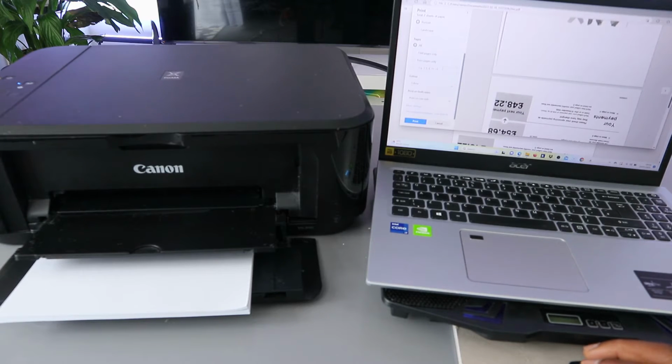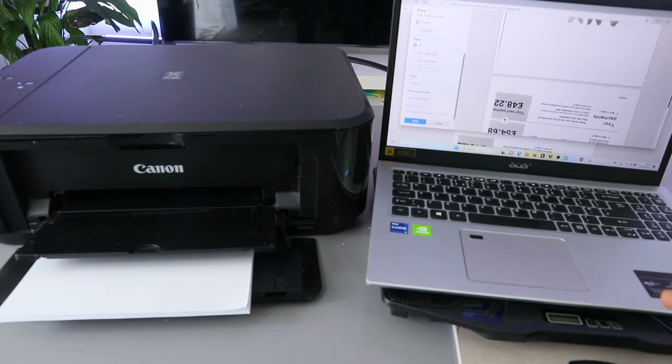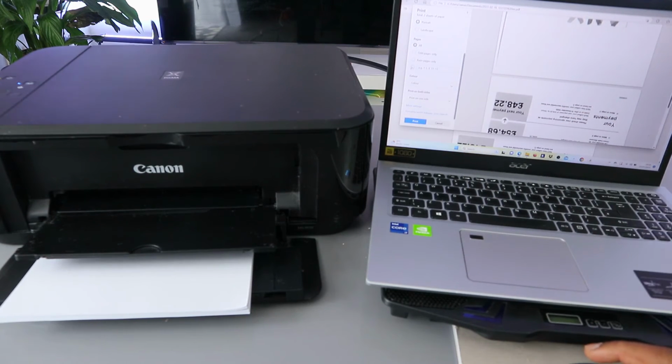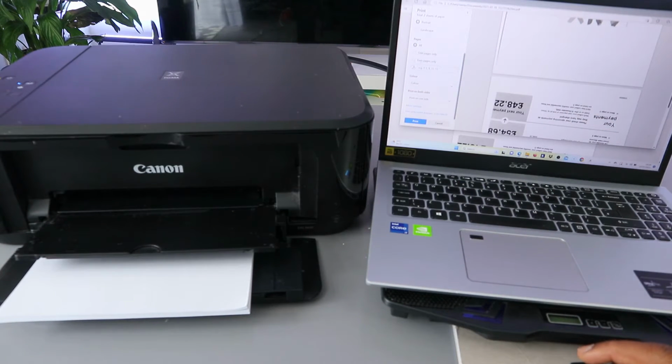The next thing to do is it will ask you for pages. You select if you want to print all the pages, or you want to print odd pages only. Odd pages are like 1, 3, 5, 7, and 9. Or even pages. Even pages are 2, 4, 6, 8, 10, and so on. Another option is for you to select a specific page range.